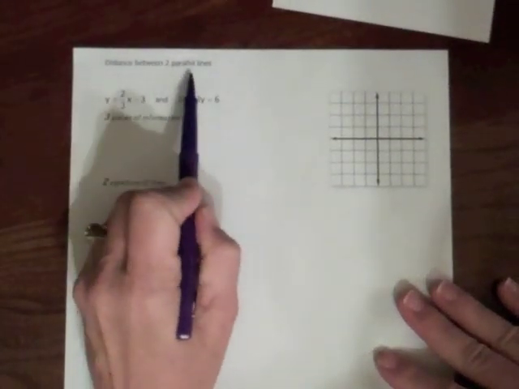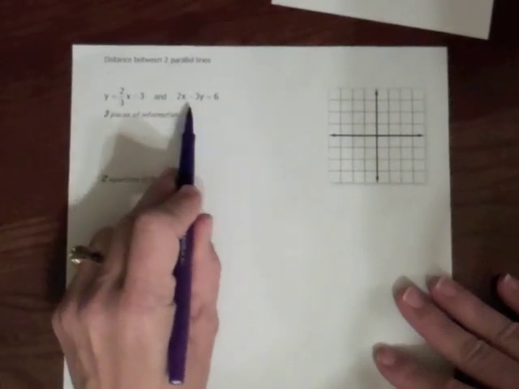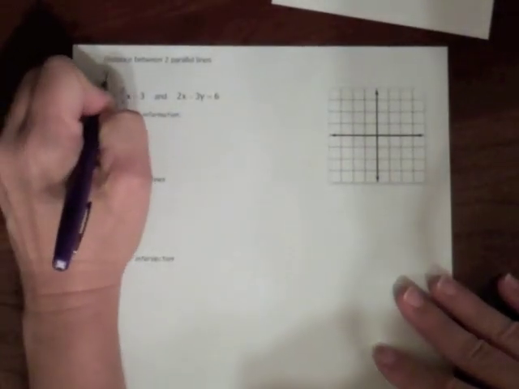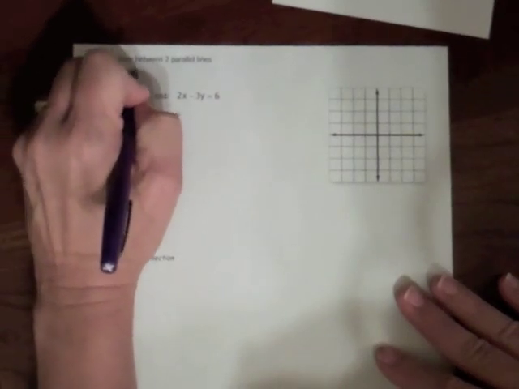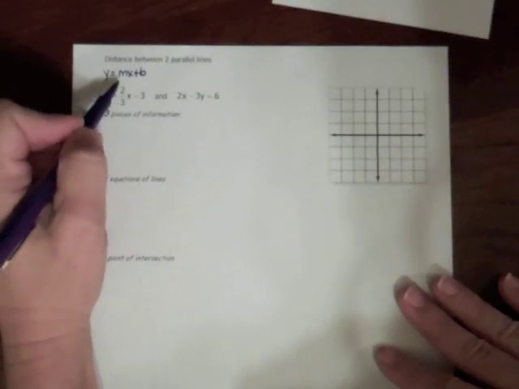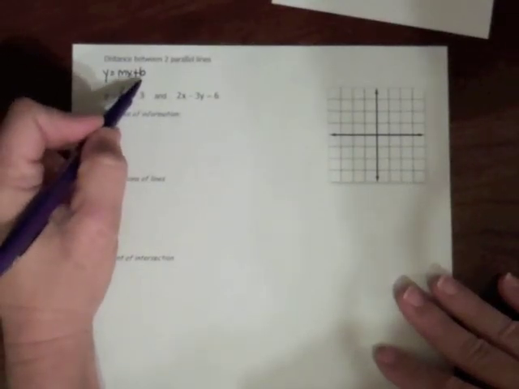Now we're going to find the distance between two parallel lines. So here are our two lines. These are our equations of the lines. We recognize this one. This is in the form y equals mx plus b. It's our favorite form of a line, where 2/3 is m, it's our slope, and -3 is our y-intercept.